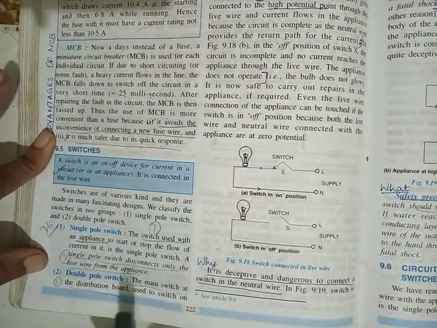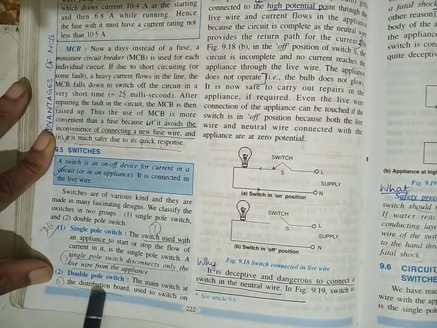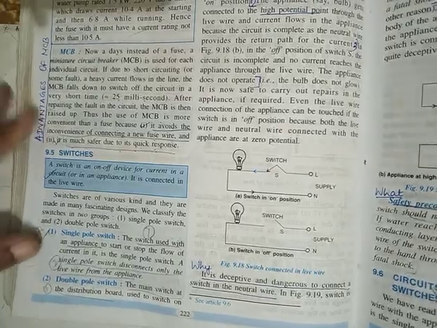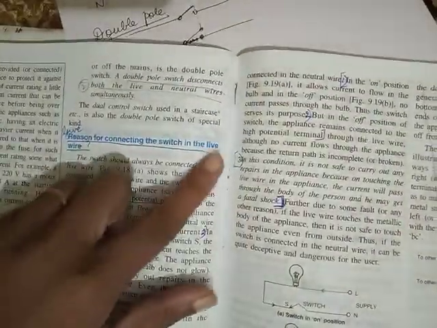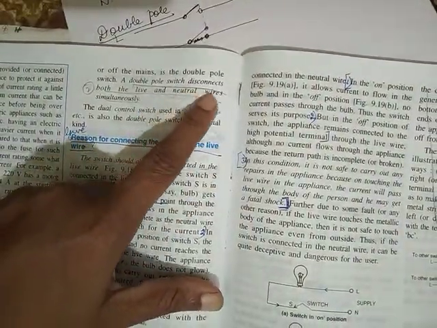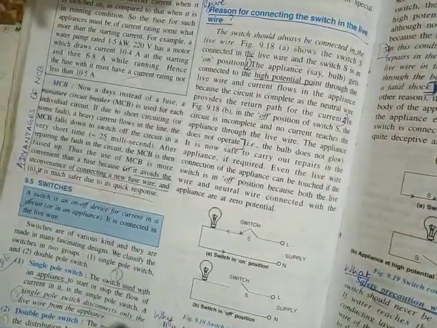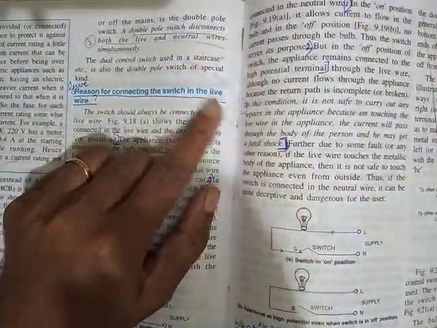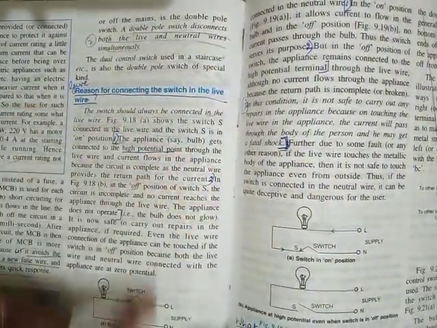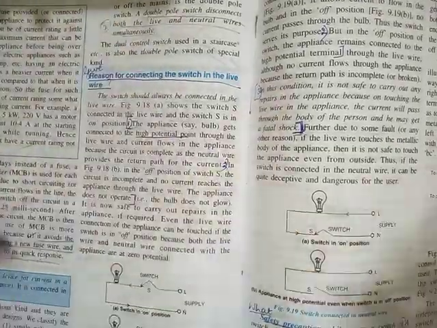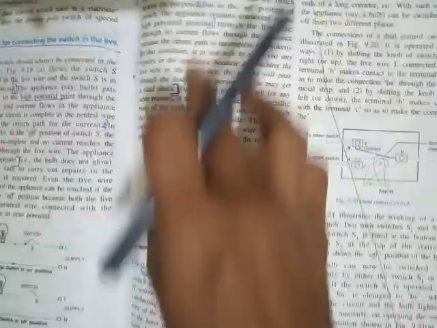So double pole, first point, it is mainly connected at the distribution board, and the second point, it switches or disconnects both live and neutral wire. Single pole disconnects only the live wire, double pole disconnects both live and neutral wire. So that's one possible question: why should the switch be connected in live, and why should it not be connected in neutral?